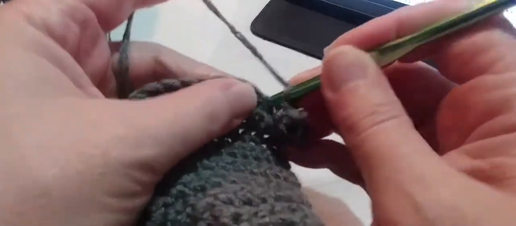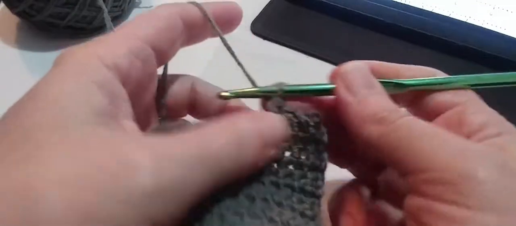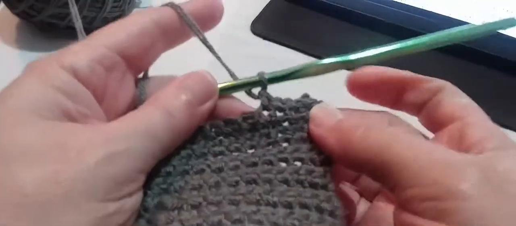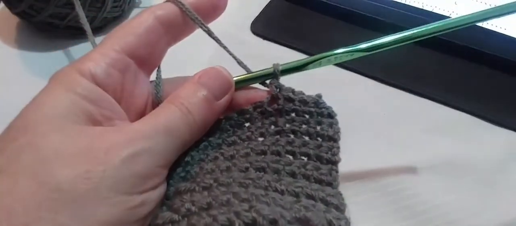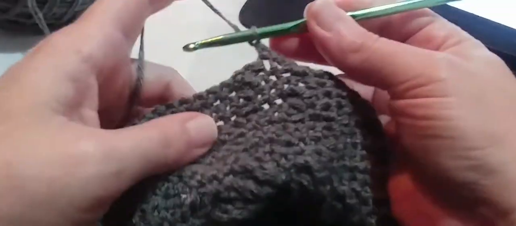2, 3, 4, 5, go all the way up to 20 single crochets, and I'll meet you back here at number 20. Okay, and here is my number 20th single crochet.